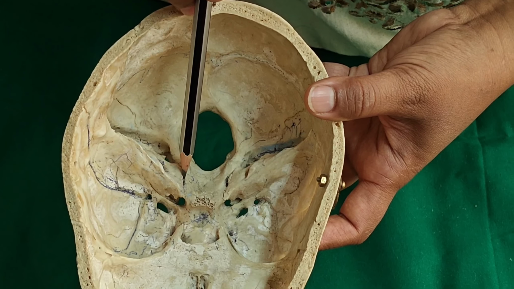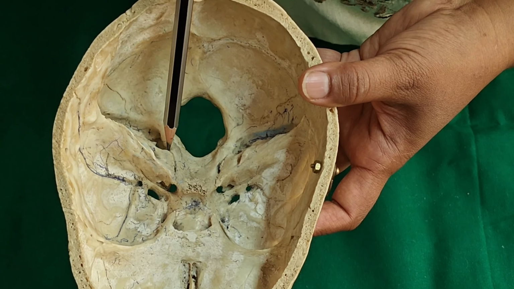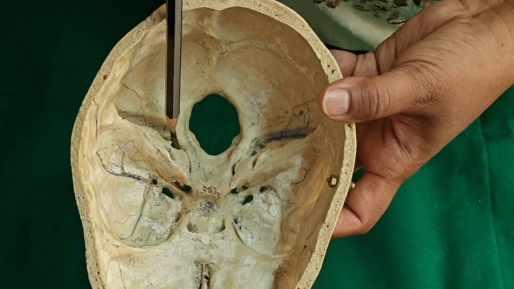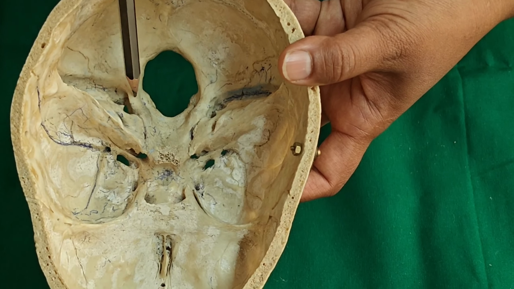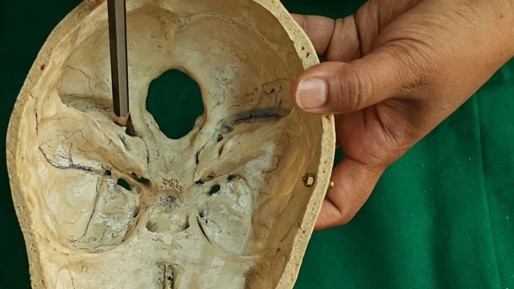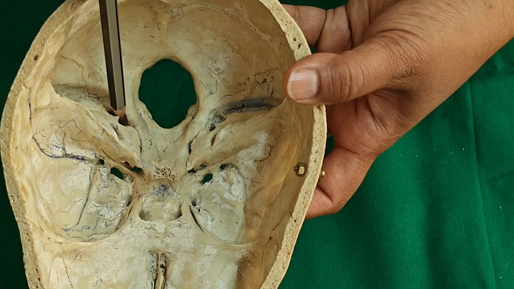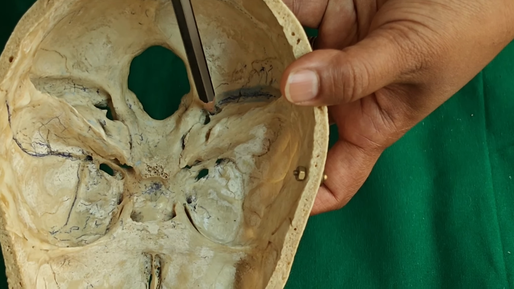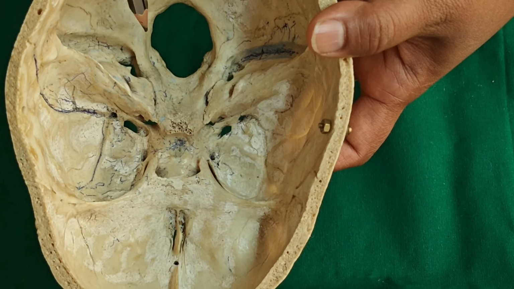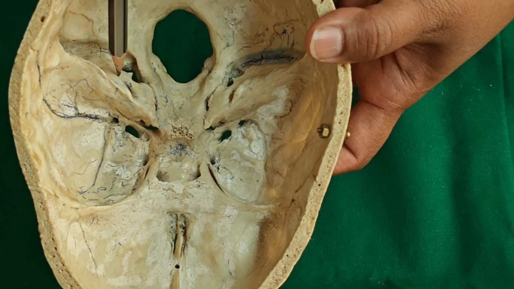This is a fissure between the occipital and sphenoidal bone and the petrous part of the temporal bone, which is leading to a foramen on both sides. There is a huge foramen in the center, the foramen magnum. On its both sides, can you see an irregular big foramen? This is the jugular foramen. The jugular foramen is present between the occipital bone and the petrous part of the temporal bone.